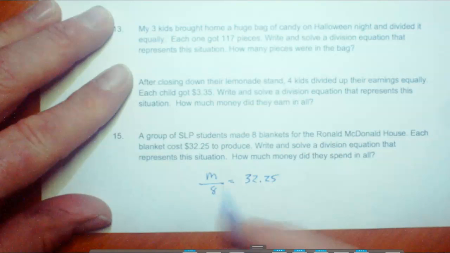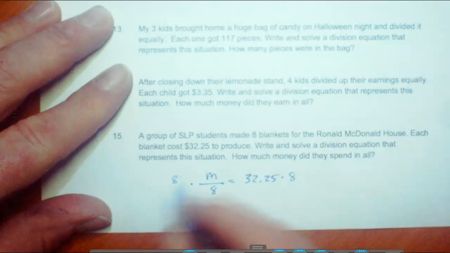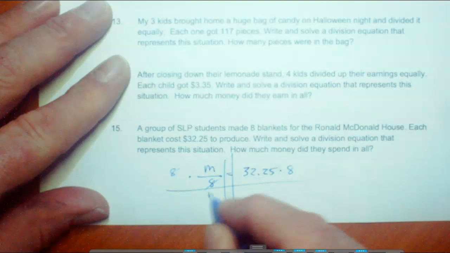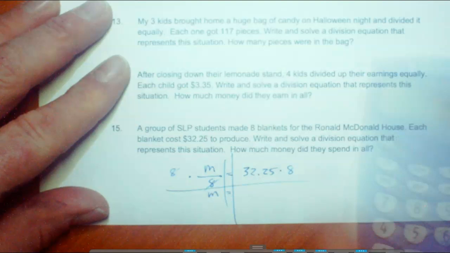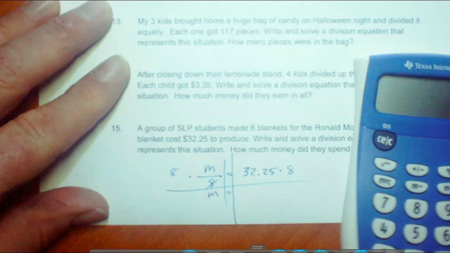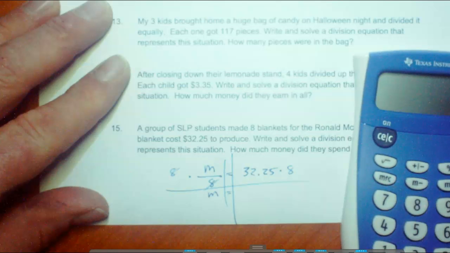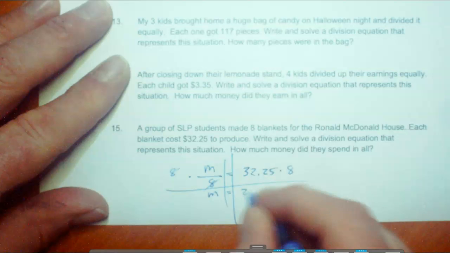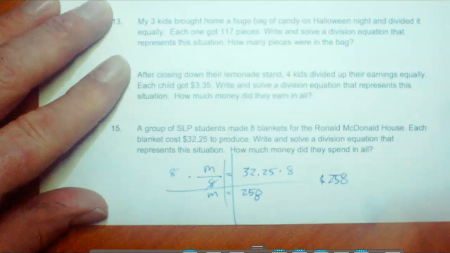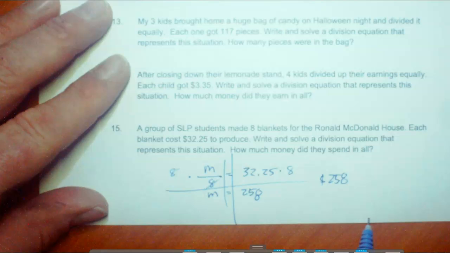So multiply by 8 on this side to get rid of divided by 8. Multiply by 8 on this side. You've isolated the m, it's by itself. And this makes sense because there's $32.25 per blanket times 8 blankets. So 32.25 times 8 equals, looks like 258. So $258. And that's about right. Thinking of those fuzzy blankets, the flannel is pretty expensive. All right, go ahead and you can work through the rest of them.